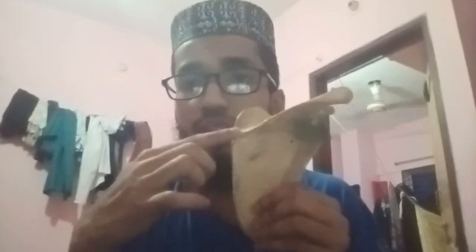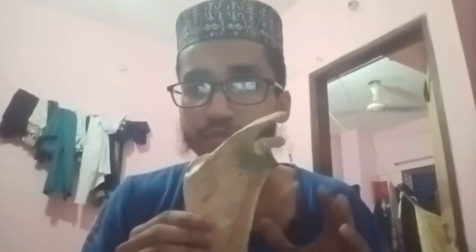Then from the superior angle to the root of the spinous process is the levator scapulae muscle, and the root of the spine contains the rhomboid minor muscle. From the root of the spine to the inferior angle is the rhomboid major muscle. Then the glenoid has the supraglenoid tubercle and infraglenoid tubercle.